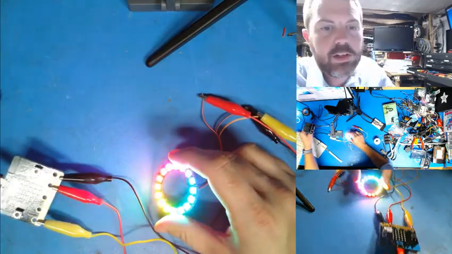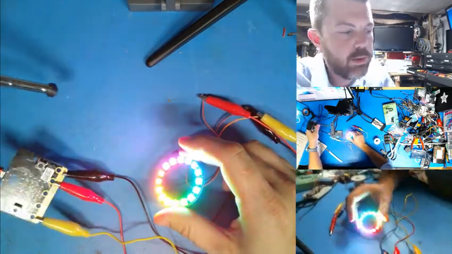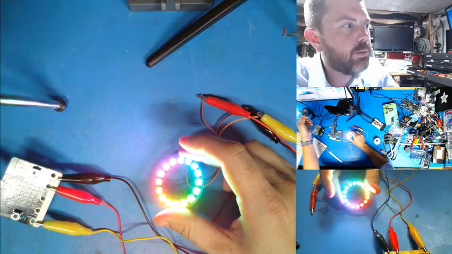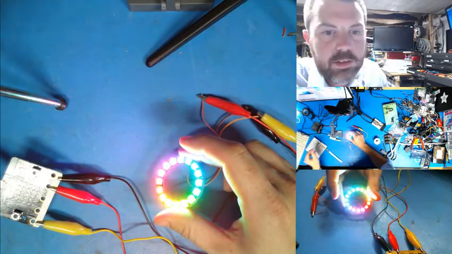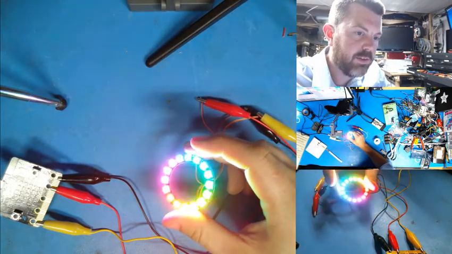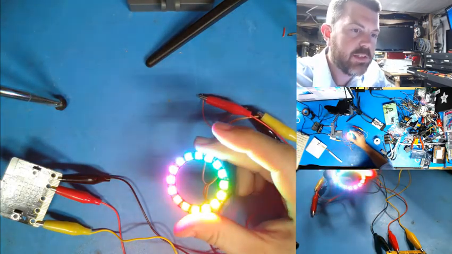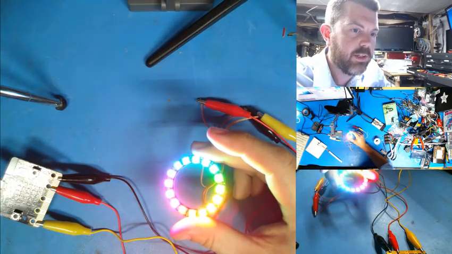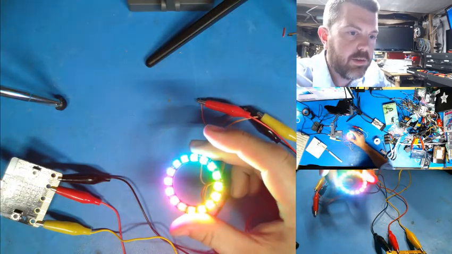So they're in the other camera, so you can see what's going on. Whoa, camera. Whoa, buddy. There you go. So that's what it is when you have 16 pixels on a ring. All right.